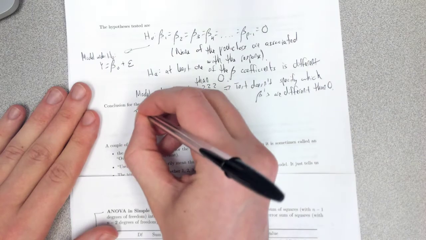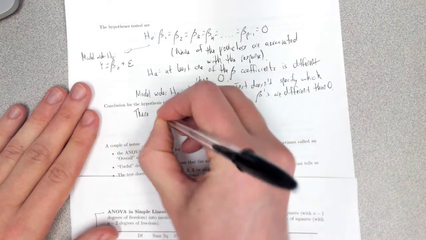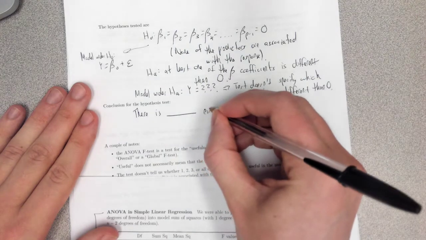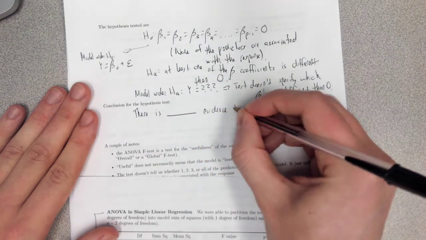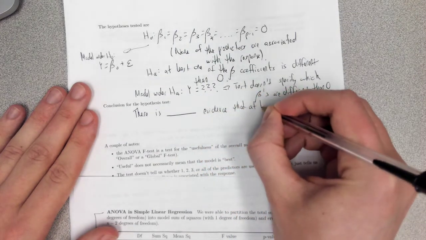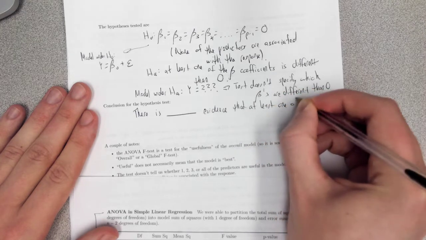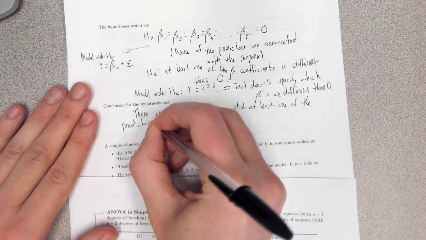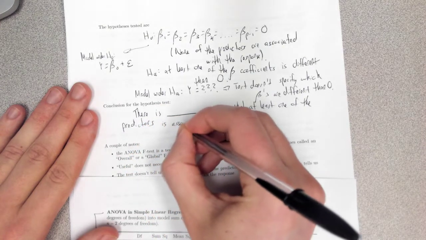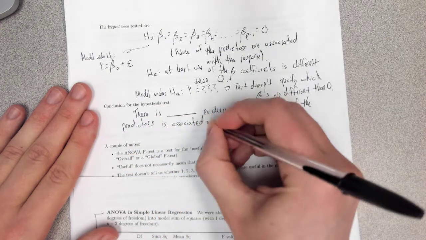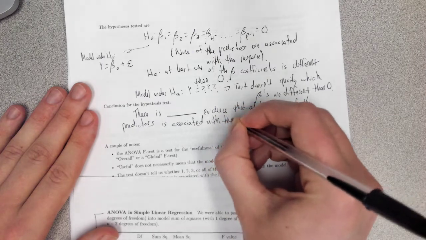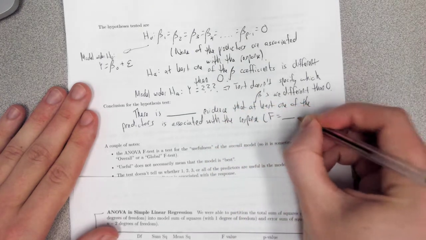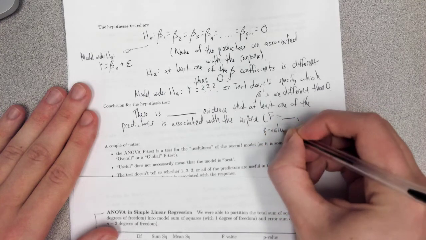Our conclusion for this test might be something like there is however much evidence that at least one of the predictors is associated with the response. And we'd give our F-stat, and we'd give our p-value.